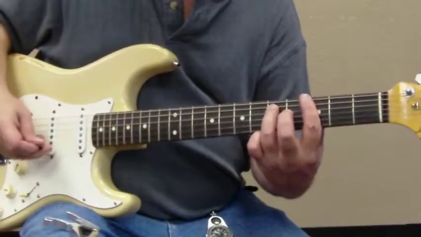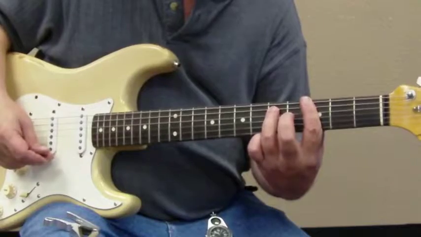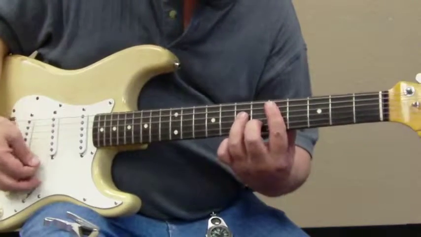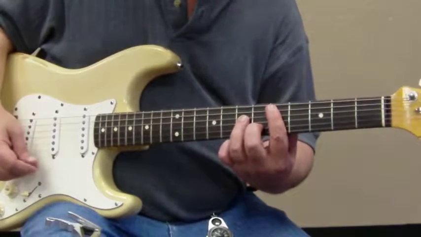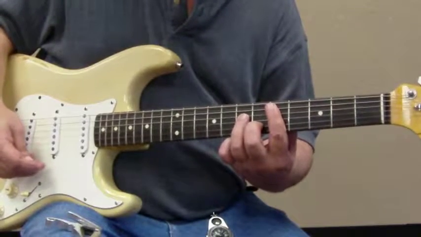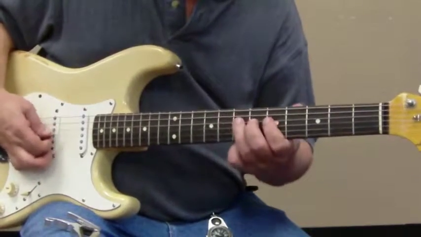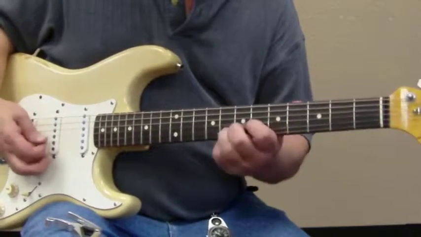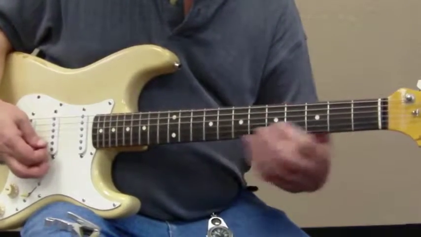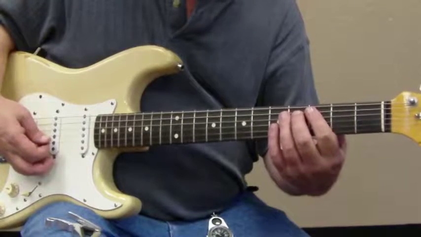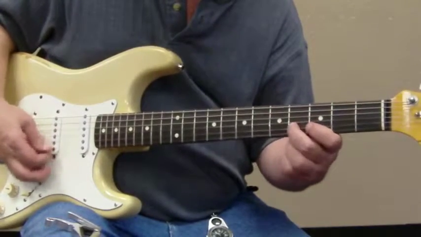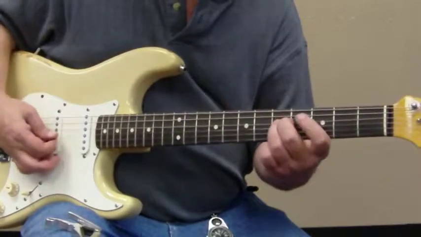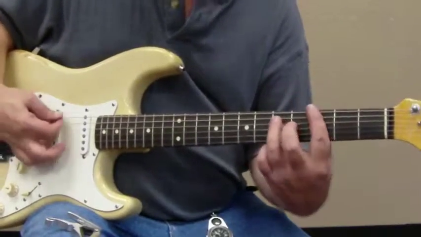I'm going to go to the 5th position, which would be the D minor, but I'm going to use the 4th position of the G major pentatonic to play off of it. Then go to the 4th position of the G minor pentatonic starting on a C note. Then go back to the 1st position.